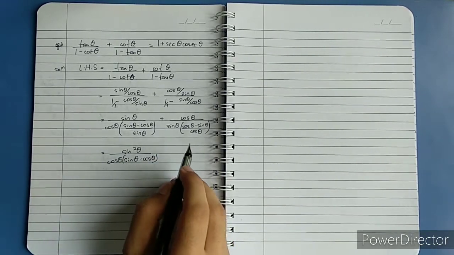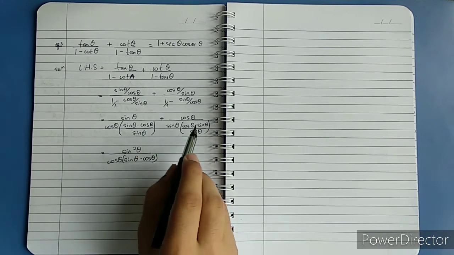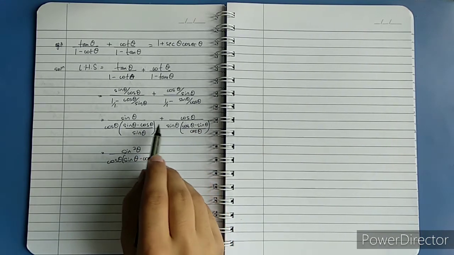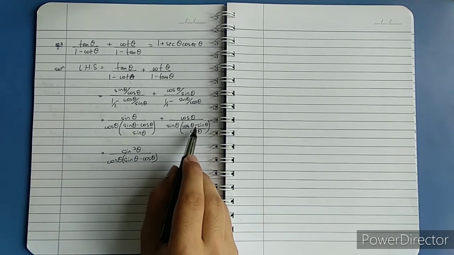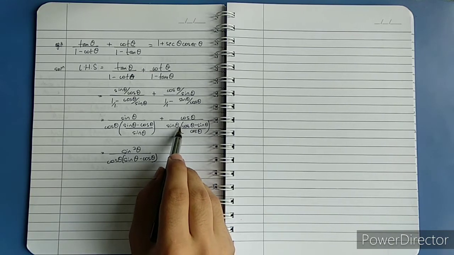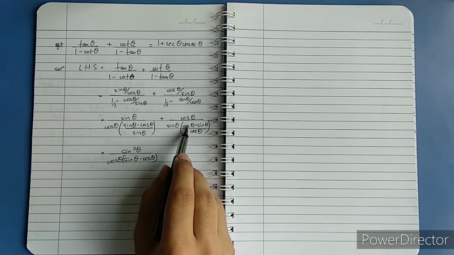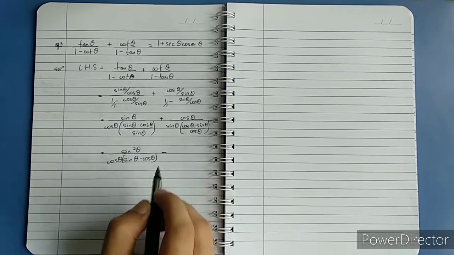Okay. Next up, what we are doing is, look carefully. This is sin theta minus cos theta. Here we have cos theta minus sin theta. So in order to make them same, what we are doing is we are taking the negative sign common. On taking the minus sign common, plus becomes minus, minus becomes plus. So it becomes sin theta minus cos theta. And the minus, when we take common, it comes as a sign in between.